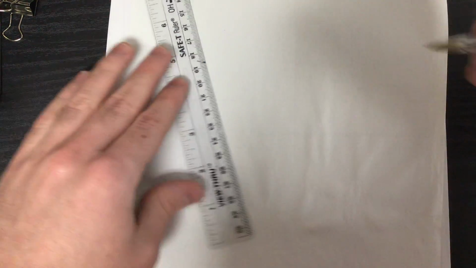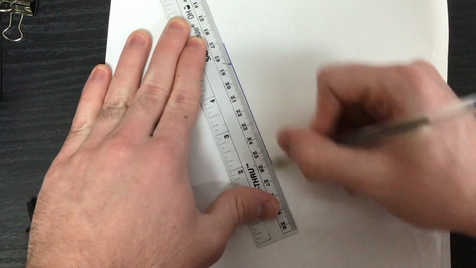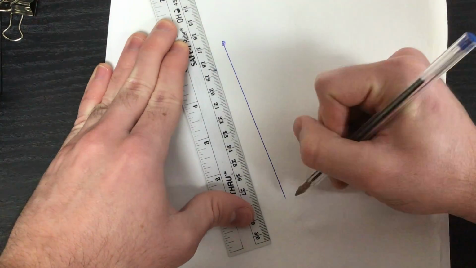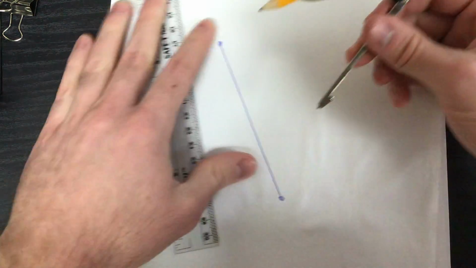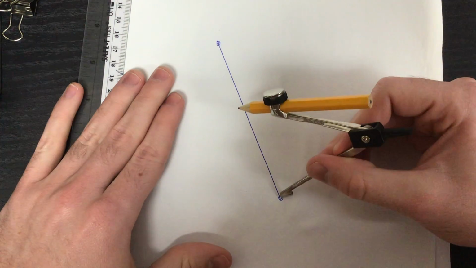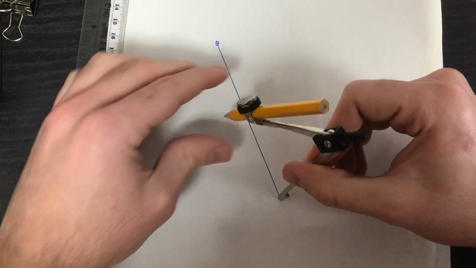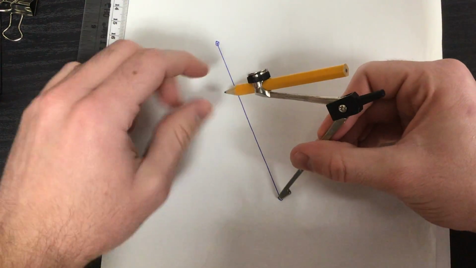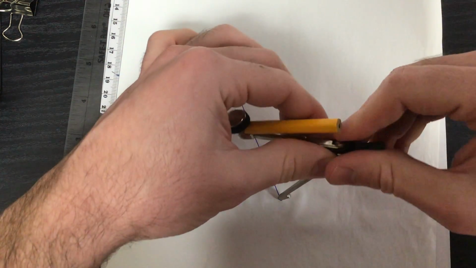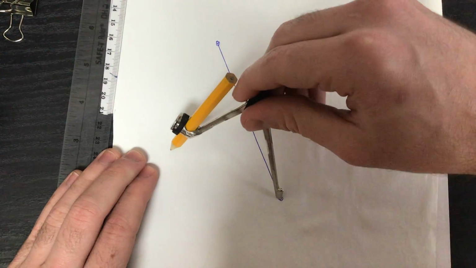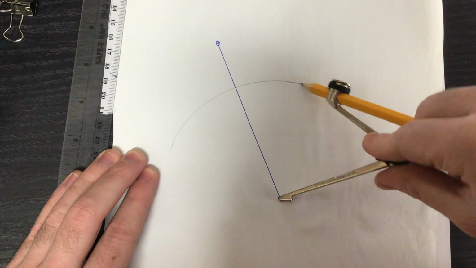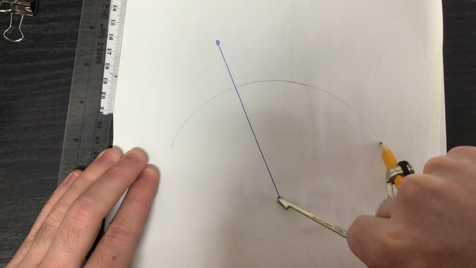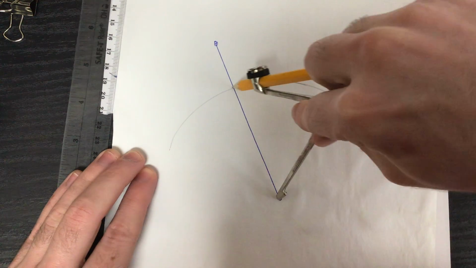Draw a different segment. This one I'll make kind of diagonal. Again, take your compass, put the point on the end point, and open it up a little bit more than half the width of your segment. We'll make our first arc. We're going to make it wide enough so that it will definitely intersect the second arc.